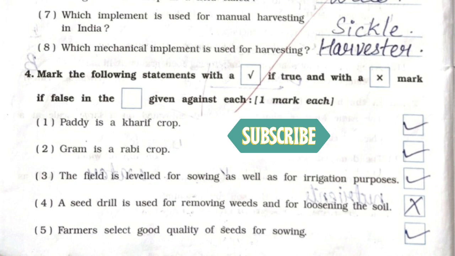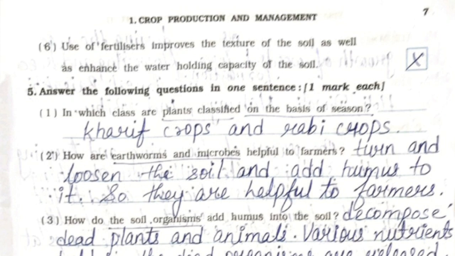First one, paddy is a kharif crop, it is true. Second, gram is a rabi crop, it is true. Third, the field is leveled for sowing as well as for irrigation purposes, it is true. Fourth, a seed drill is used for removing weeds and for loosening the soil, it is false. Fifth, farmers select good quality of seeds for sowing, it is true. Sixth, use of fertilizers improves the texture of the soil as well as enhance the water holding capacity of the soil. It is false.